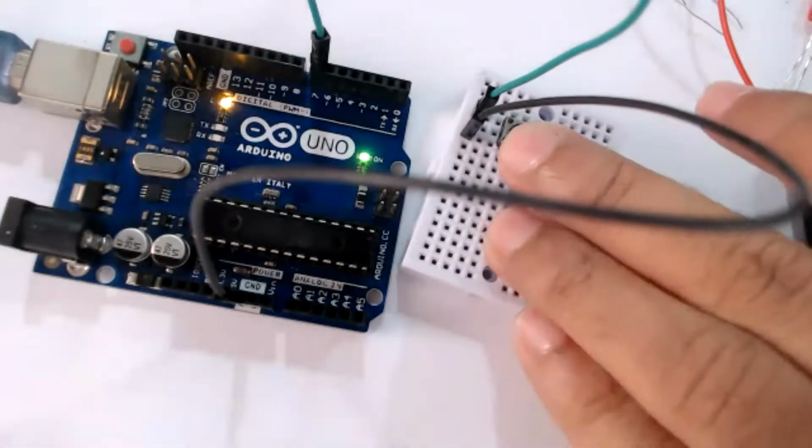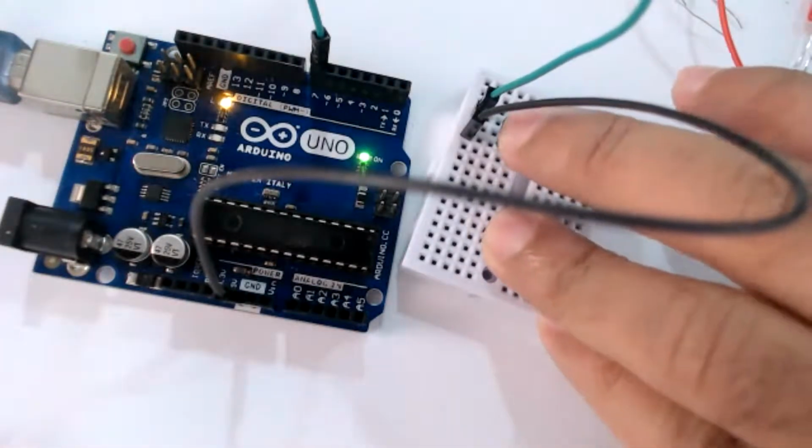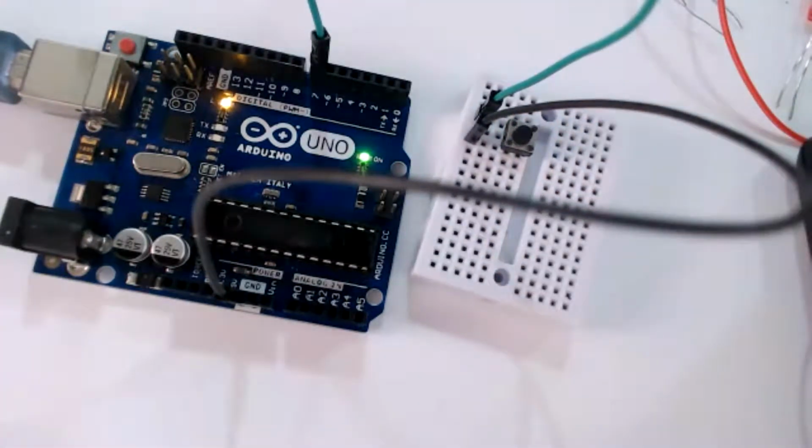So this is how we connect the switch to the Uno board.